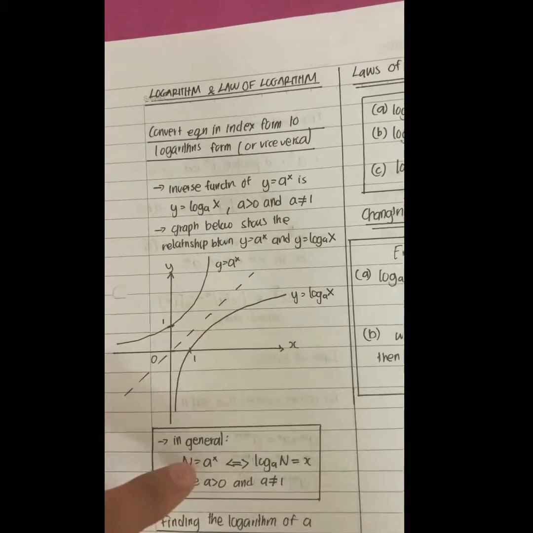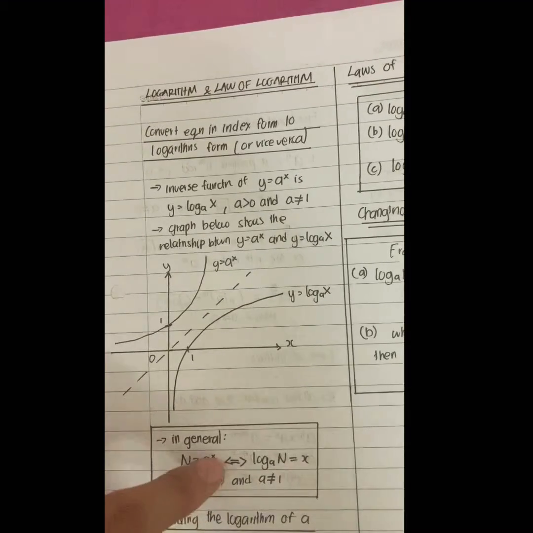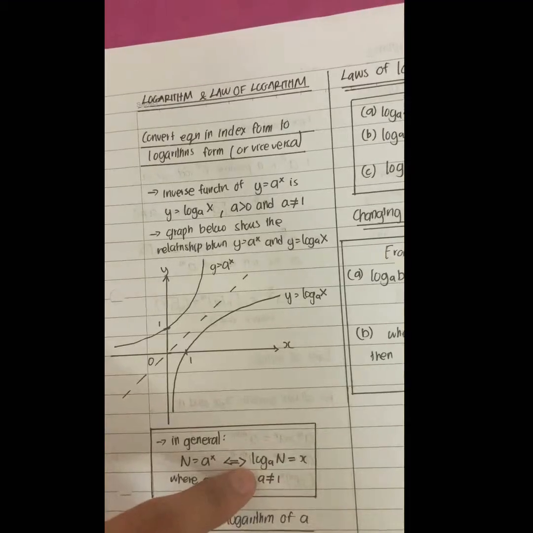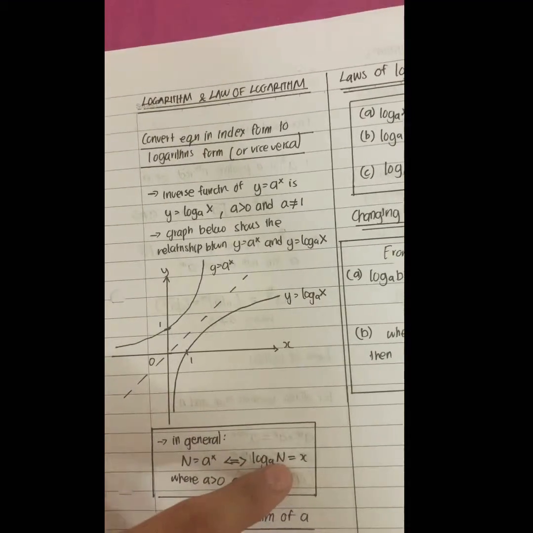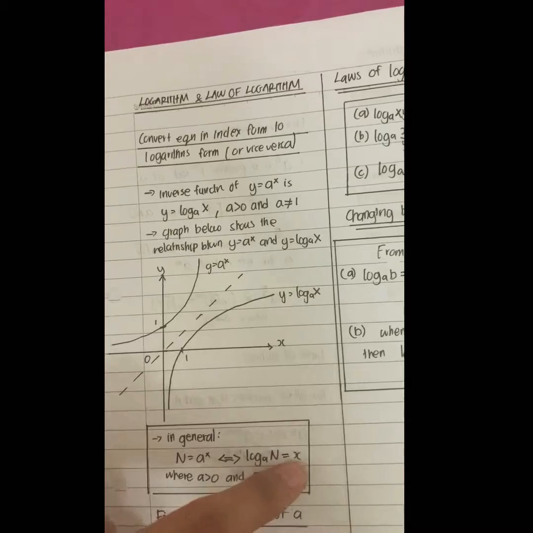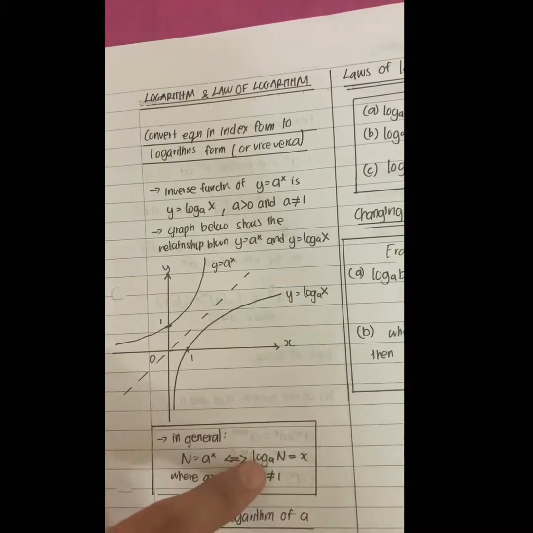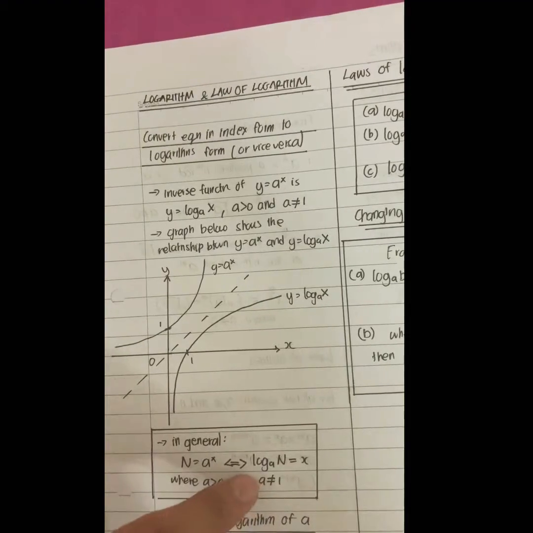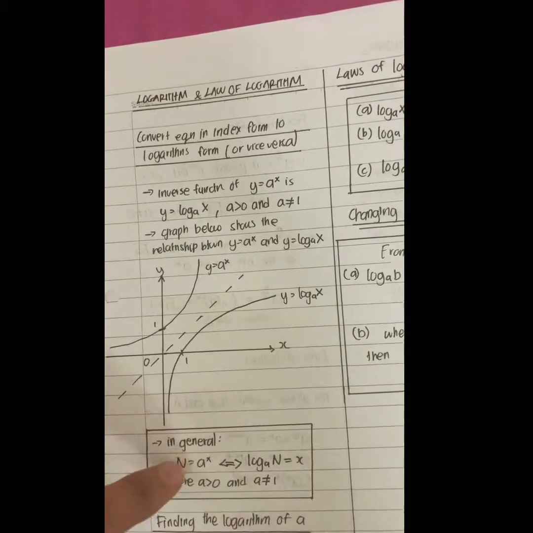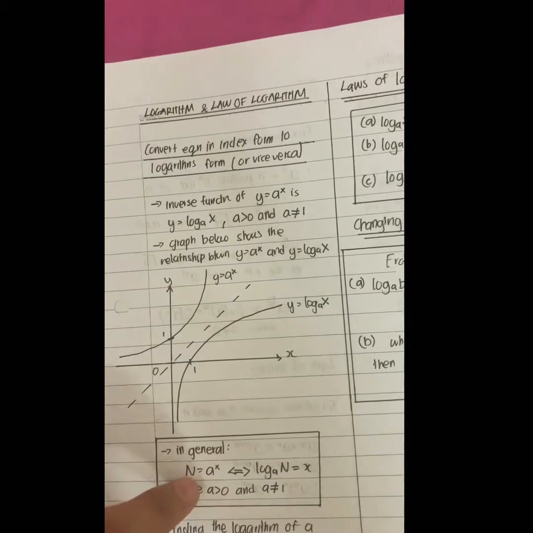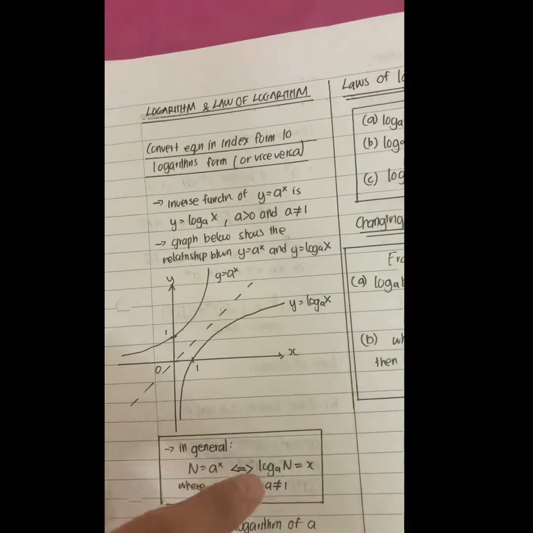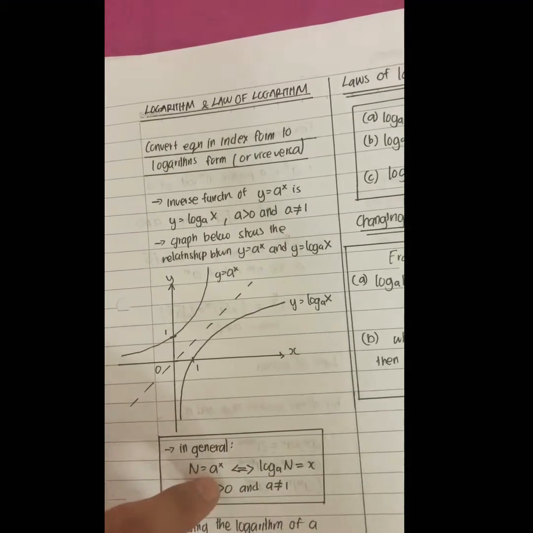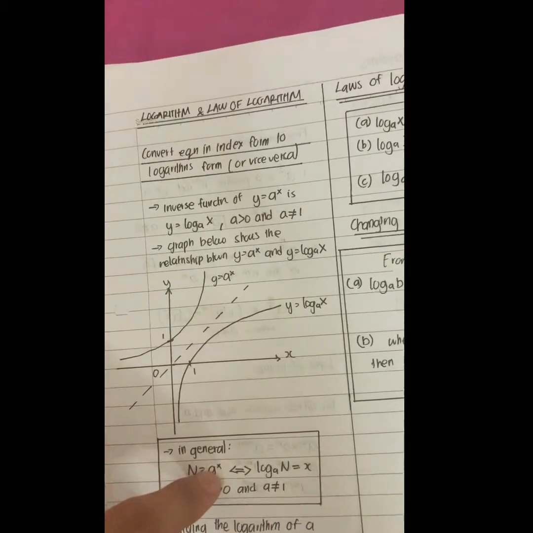In general, n equal to a to the power of x if and only if log n to the base a is equal to x. Here we get this by taking log to the base a on both sides: log to the base a of n and log to the base a of a to the power of x.